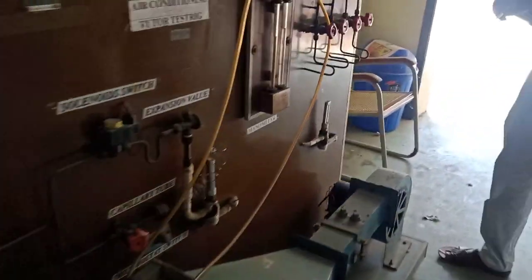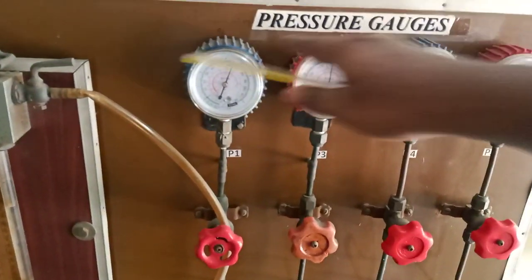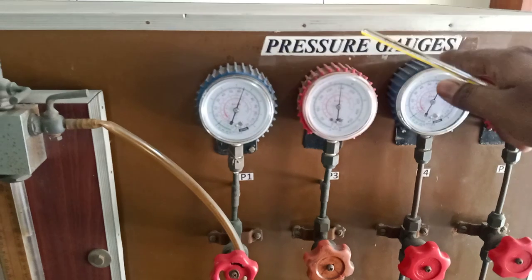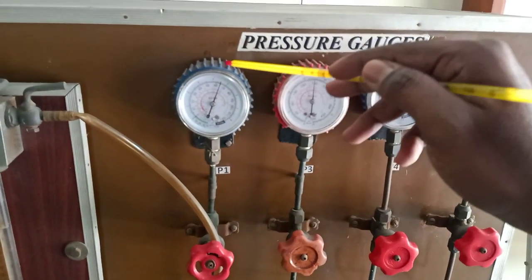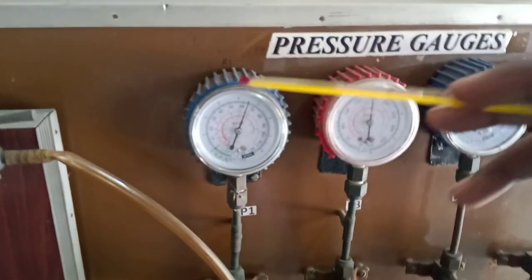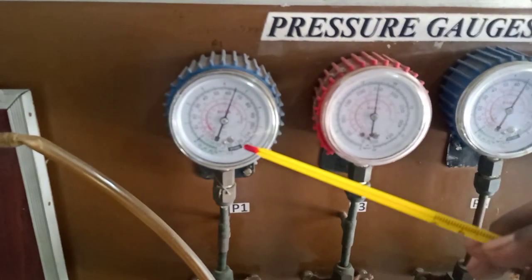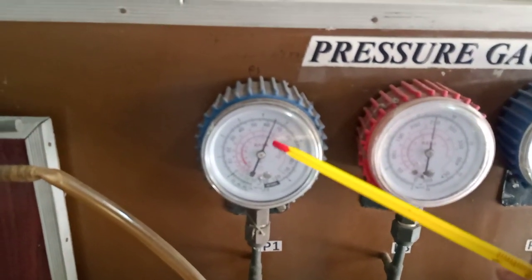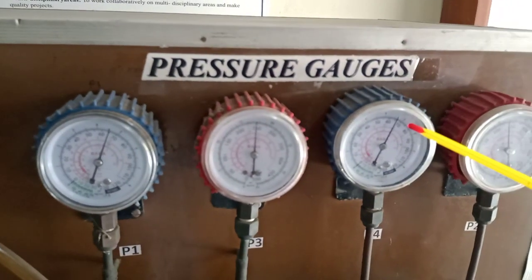The pressures of the condenser and evaporator are taken here. These two blue colors mark the evaporator pressure, because the evaporator side has low pressure. For easy identification, blue color is given on the pressure gauge. Here you can see the inlet pressure of the evaporator is about 60-65 psi, here also 65 psi.